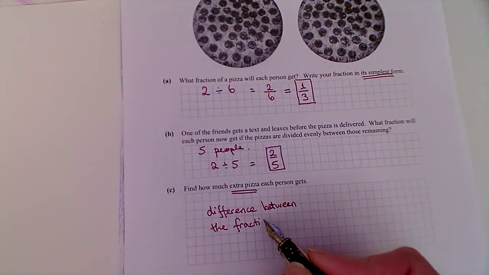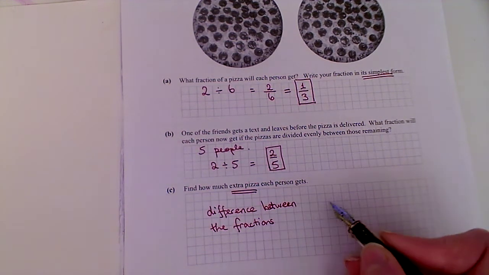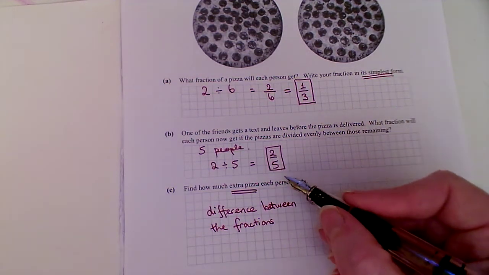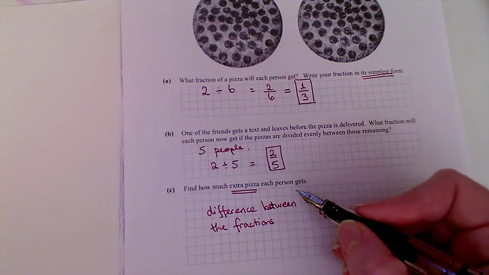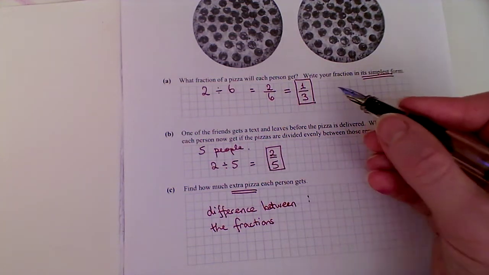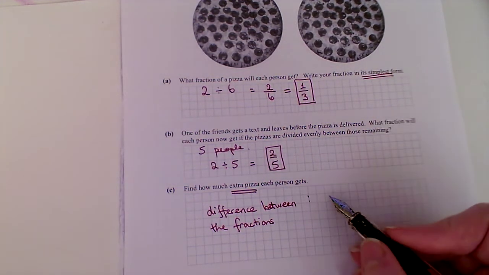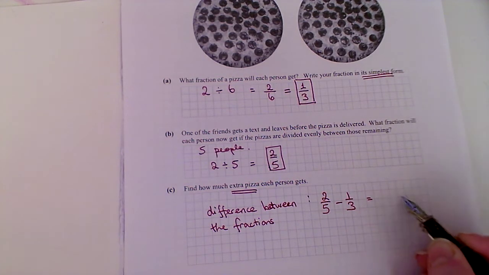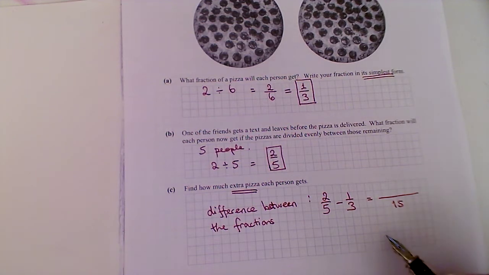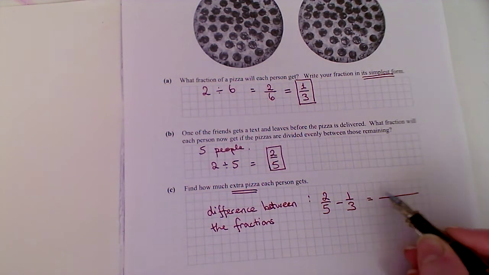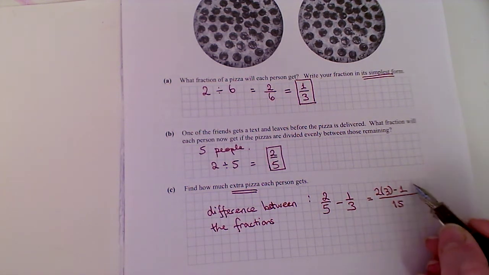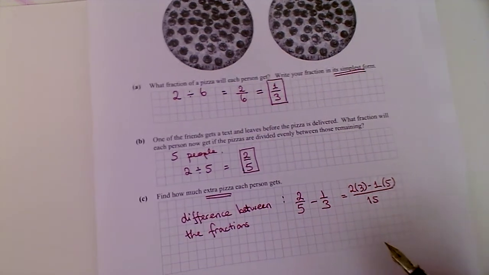And I did want to see some working out here, okay? You could use your calculator to help you. Which one is bigger? Well, once somebody has gone, the 2/5 must be bigger. These people are getting more pizza than these people were. So it will be 2/5 minus 1/3. We would write our common denominator of 15. Then we would have 2 times 5 into the 15 goes 3 times, minus 1 times 3 into 15 goes 5 times.